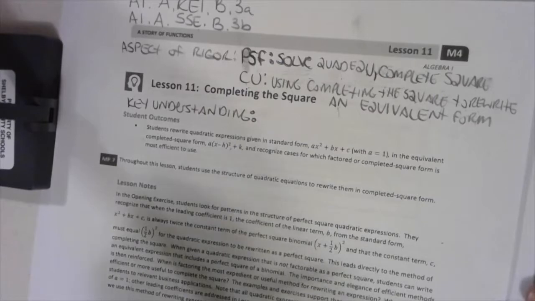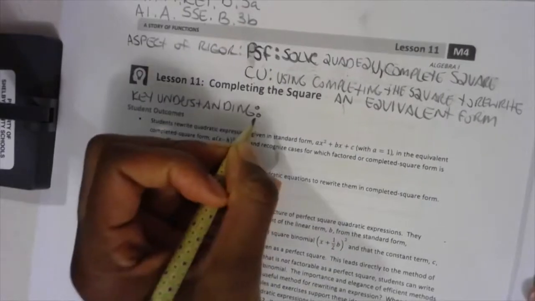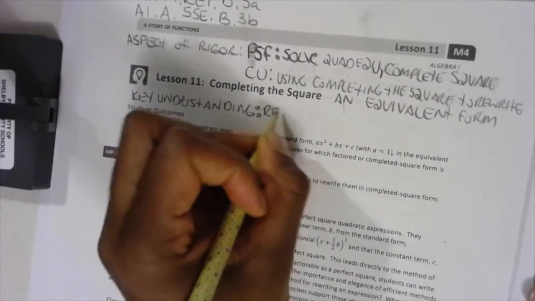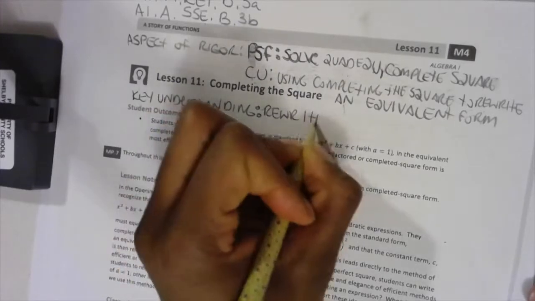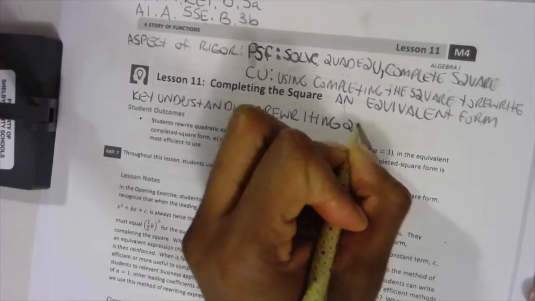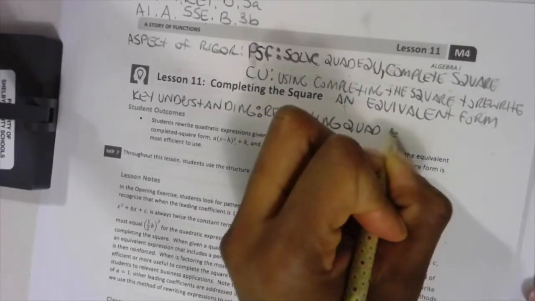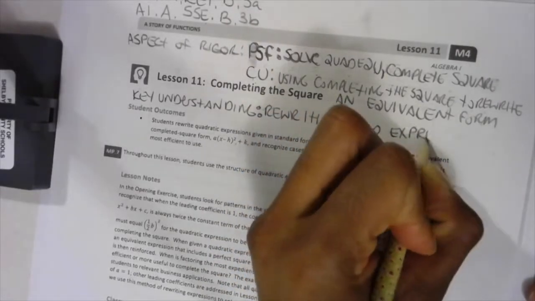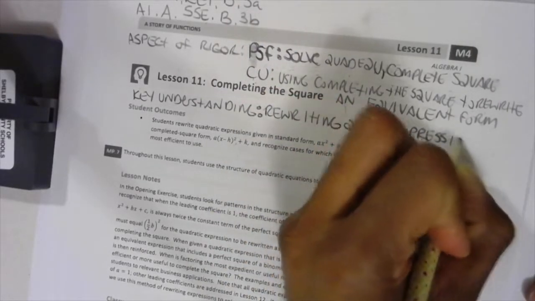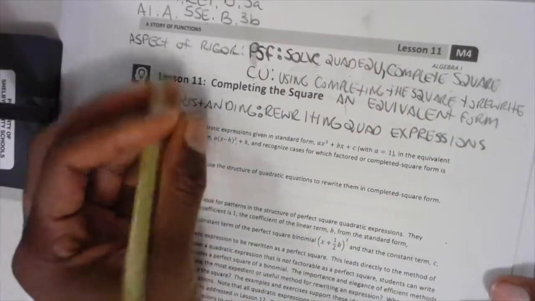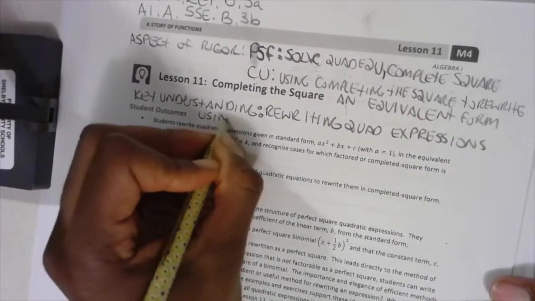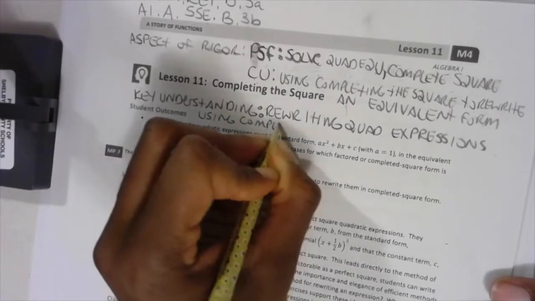But my thoughts were that lesson 11 was about rewriting quadratic expressions using completing the square.